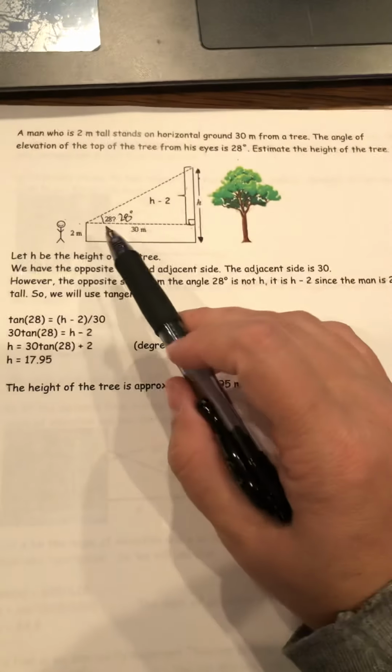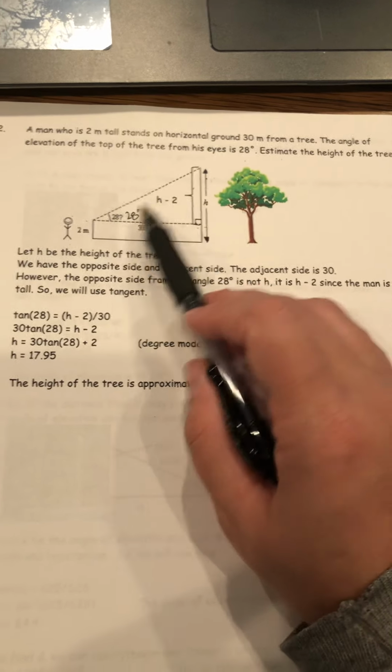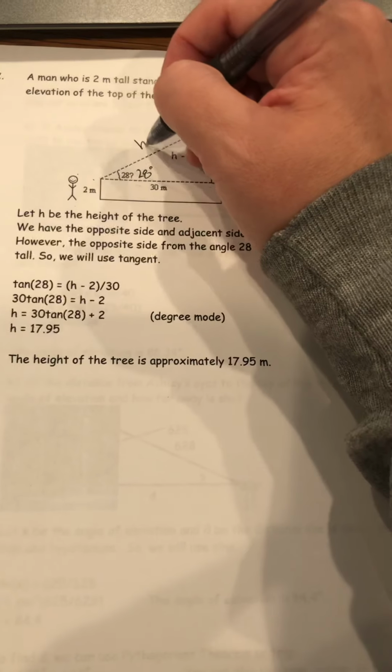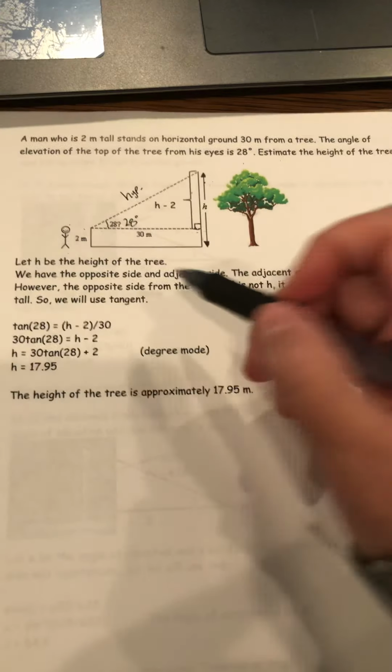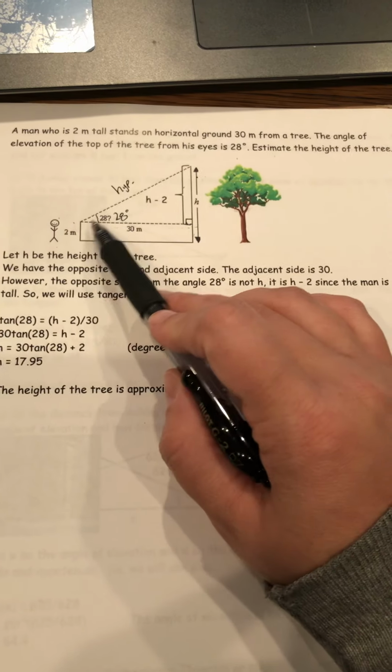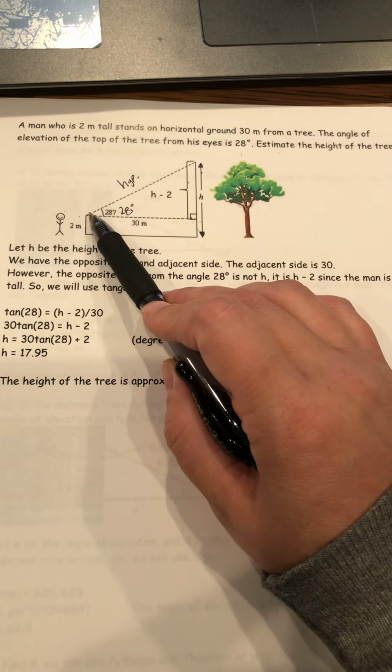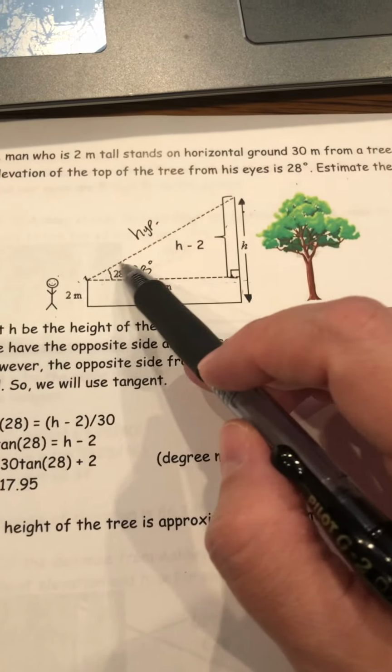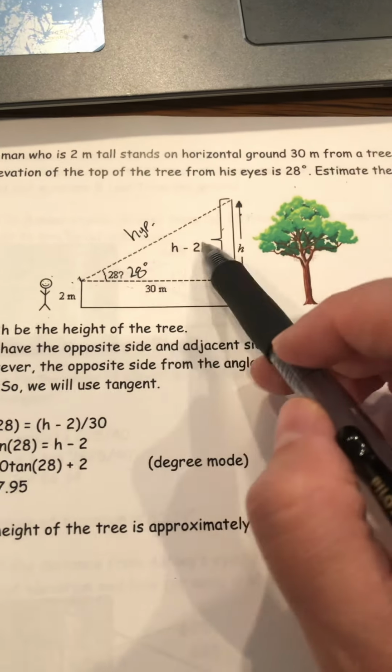Okay, so again, you look and see, do I have anything about the hypotenuse? This is the hypotenuse. I know nothing about it, so I can't use sine or cosine because I have to have the hypotenuse. So again, we're going to use tangent because over here, this is the opposite side, and here's the adjacent side. So again, the tangent of our angle, which is 28 degrees, is equal to our opposite side, H minus 2, over our adjacent side, which is 30.